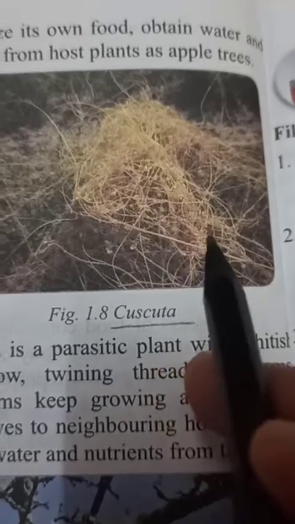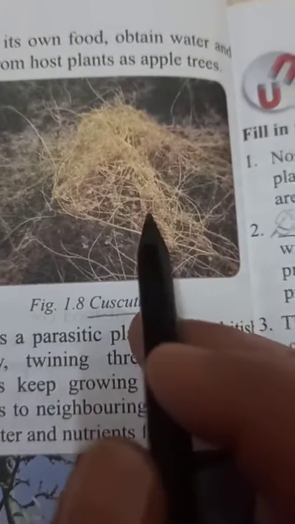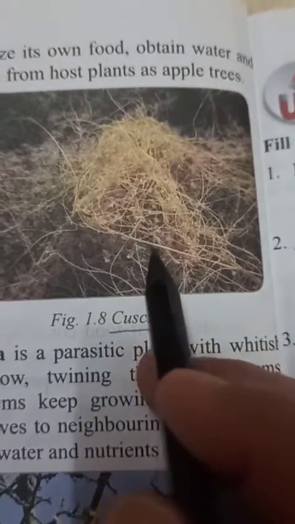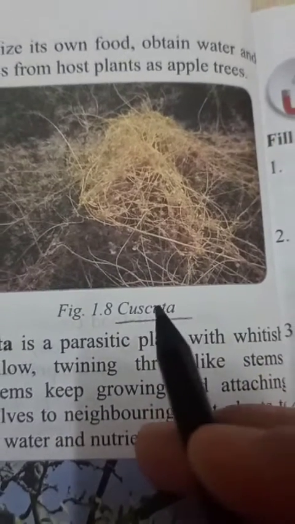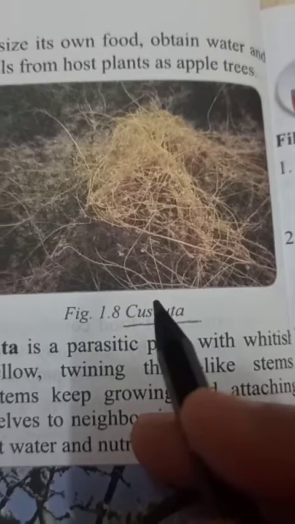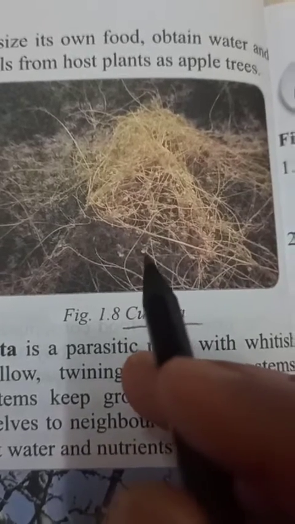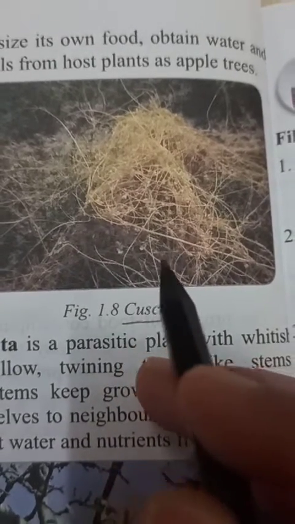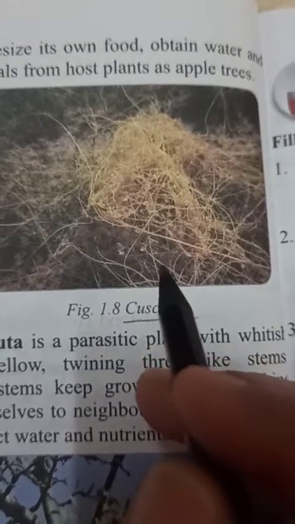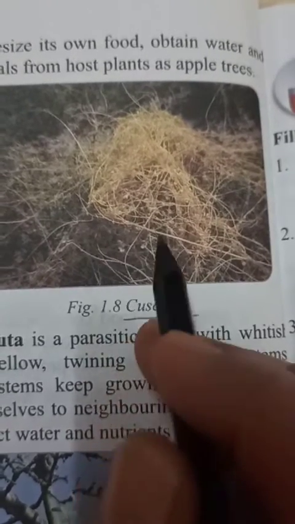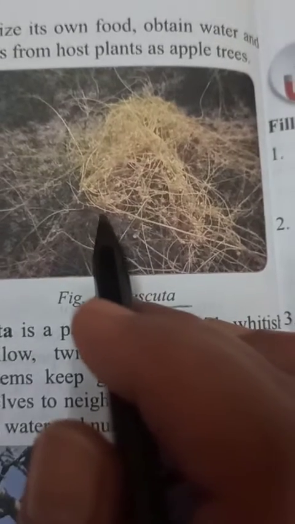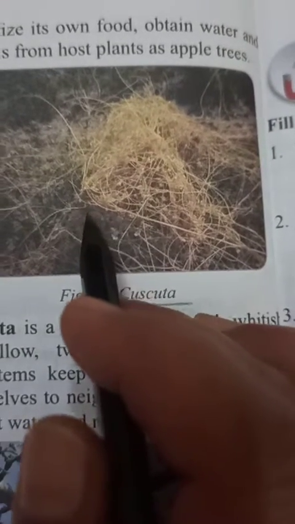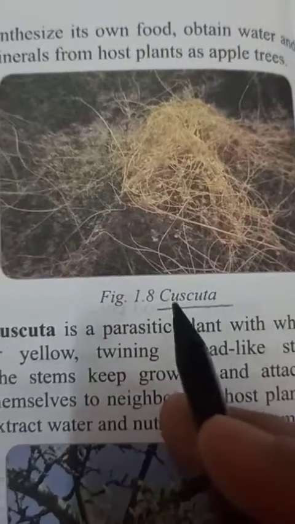These plants grow slowly and cover the whole tree and send some finger-like projections into the stem or branches of the trees, so that the cuscuta plant can easily absorb prepared food from the tree.